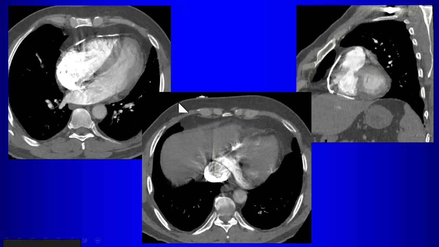So it looks like there's some deviation of the interventricular septum. Anything else? Reflux into the IVC. Yeah, so the IVC is dilated, indicating that there's some elevated pressures on the right side. What else is dilated? The azygous vein dilated? Where's the azygous vein? What is this structure? Coronary sinus. That's the coronary sinus, right? So the coronary sinus is dilated.